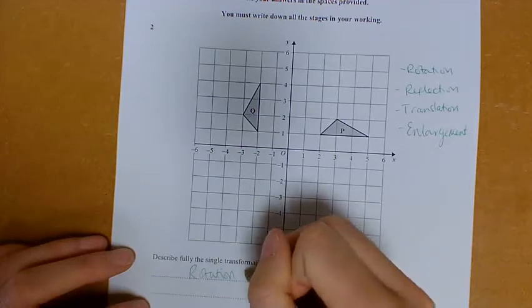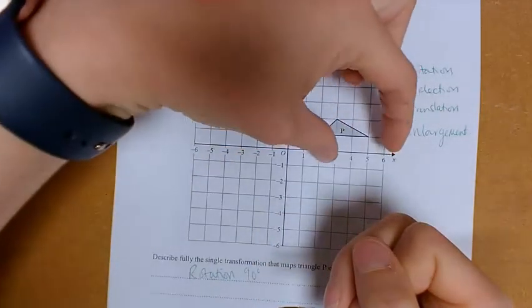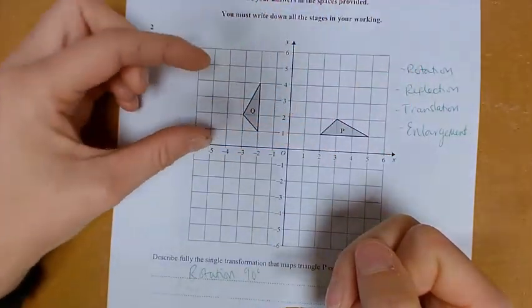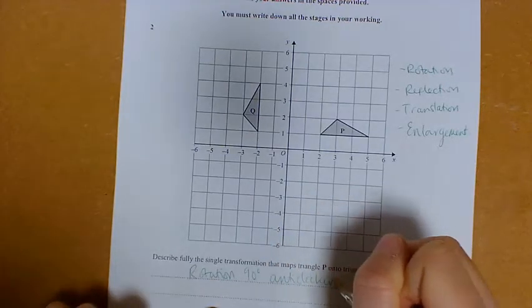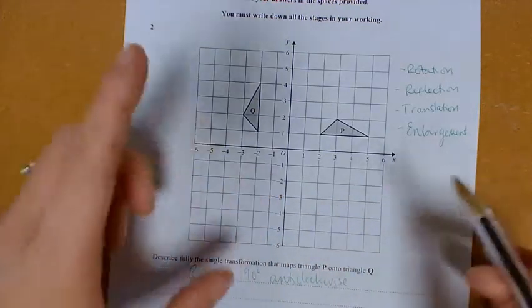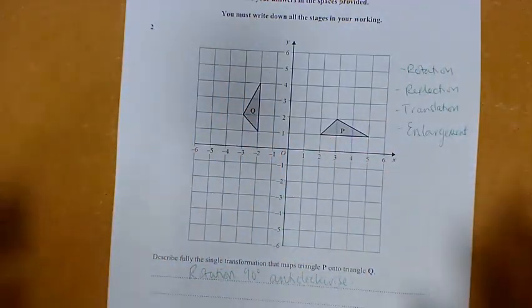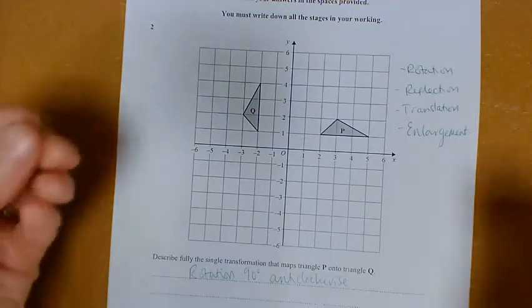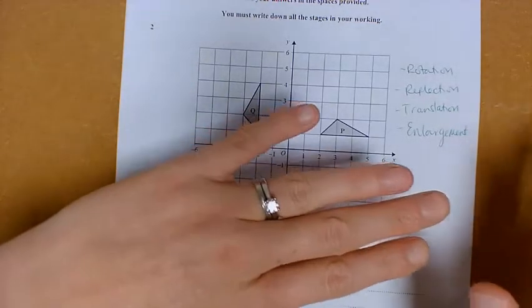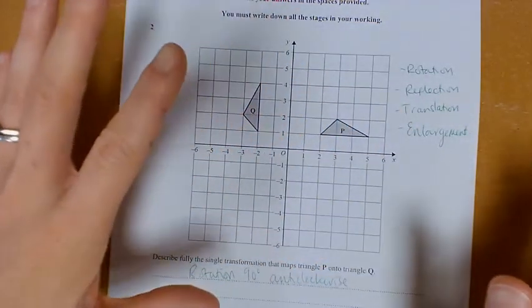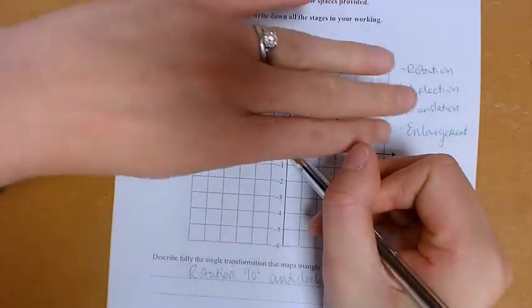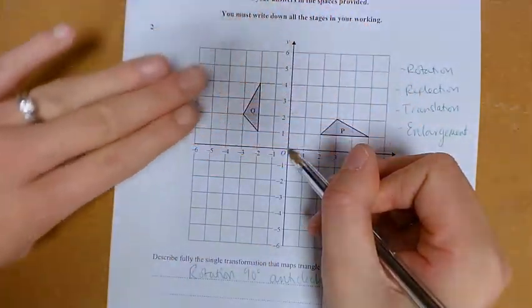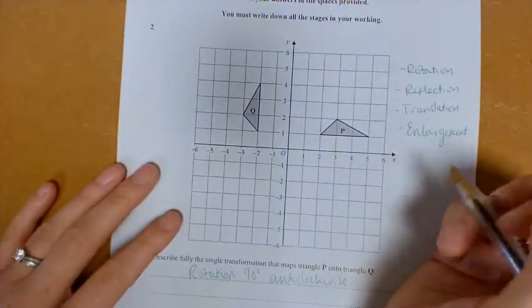And it's 90 degrees. It's turned from P to Q, so it's gone round 90 degrees anti-clockwise, against the way of the clock. And we must say the center of rotation. Now, normally you'd have tracing paper. If you don't have tracing paper, just get a plain piece of white paper that you can put over the top, and you can turn it. Put your pen in, draw around P, and then draw on the paper and check when you turn it that it lines up with Q.